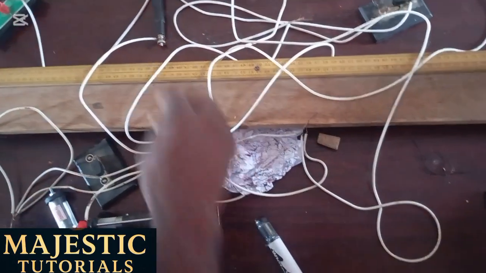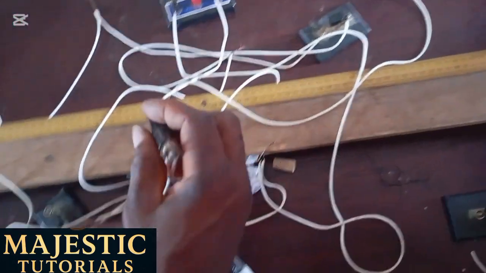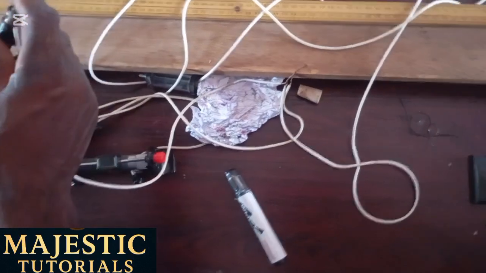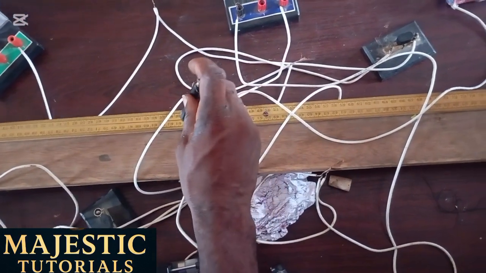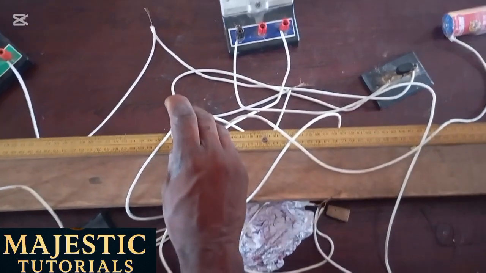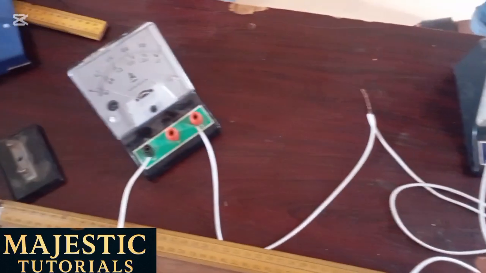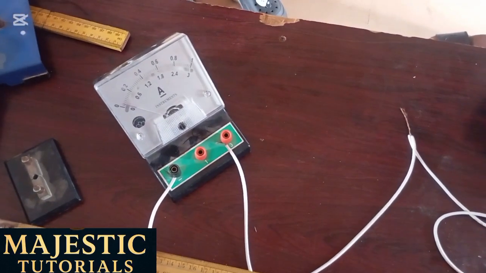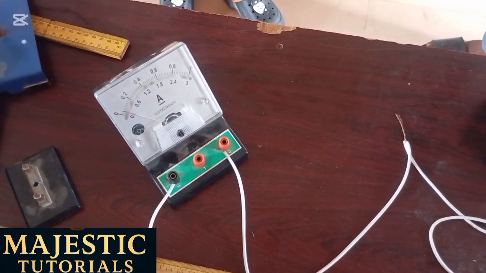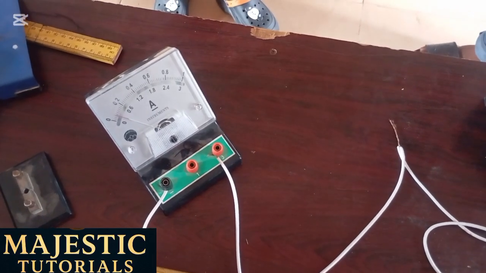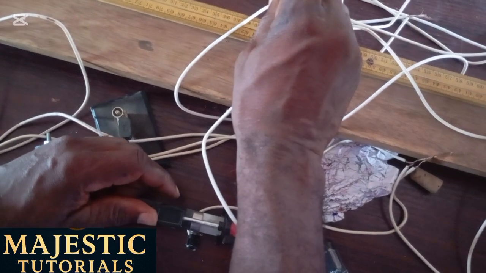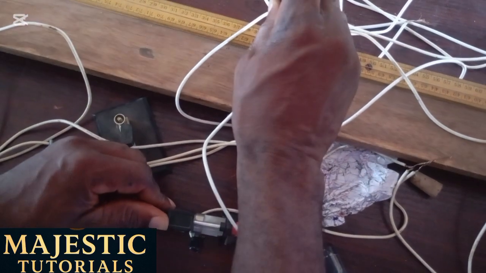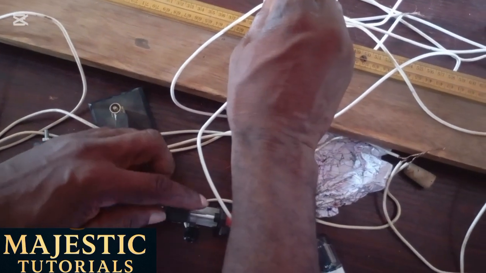For instance, it's at the center now, place it at a particular point, let's say 40, and then you gradually move it. If the value is going down, you keep moving the rheostat until you have the highest value, and you stop the rheostat there.